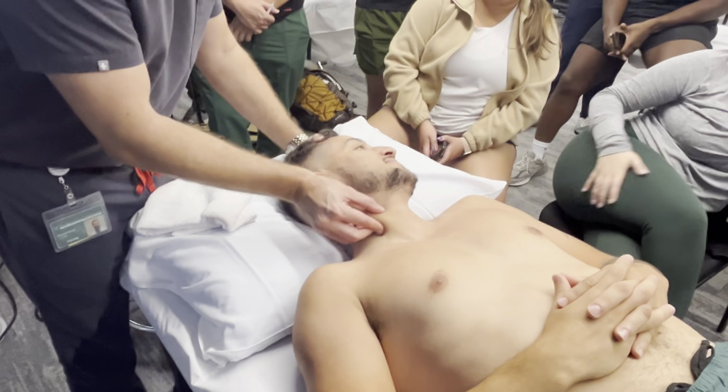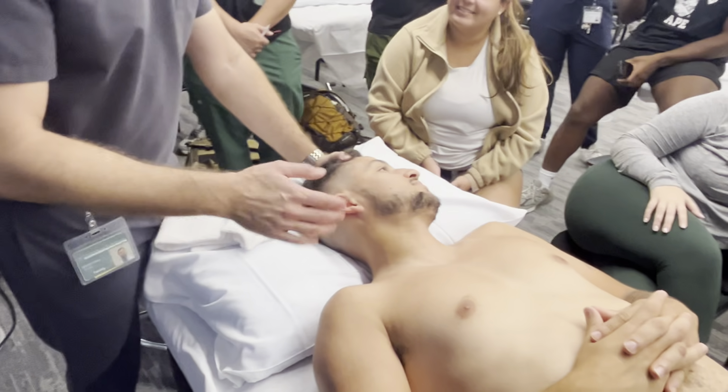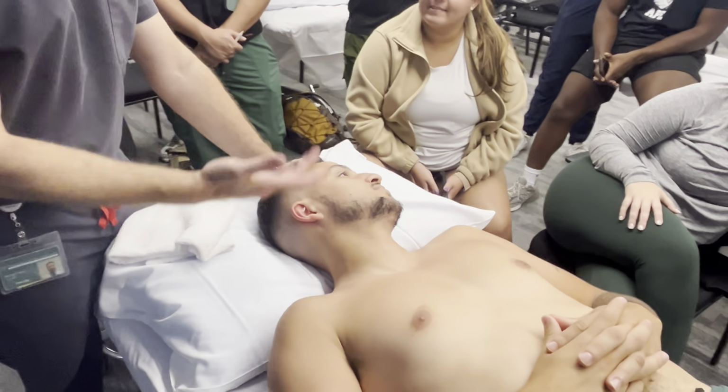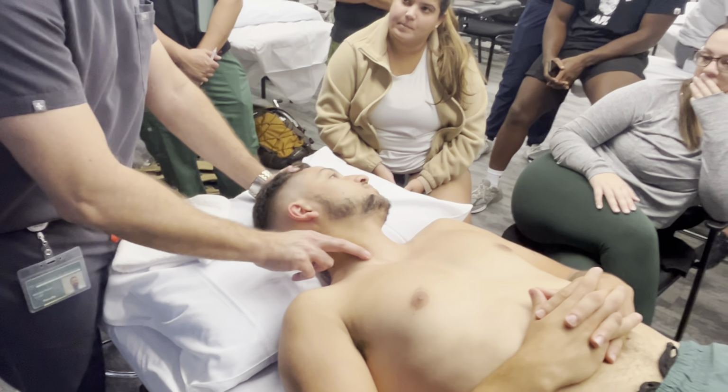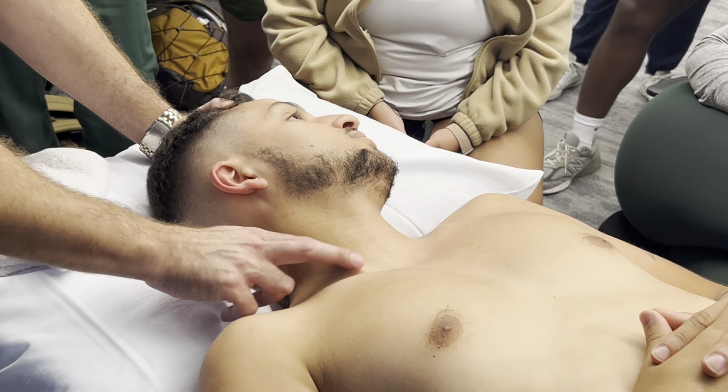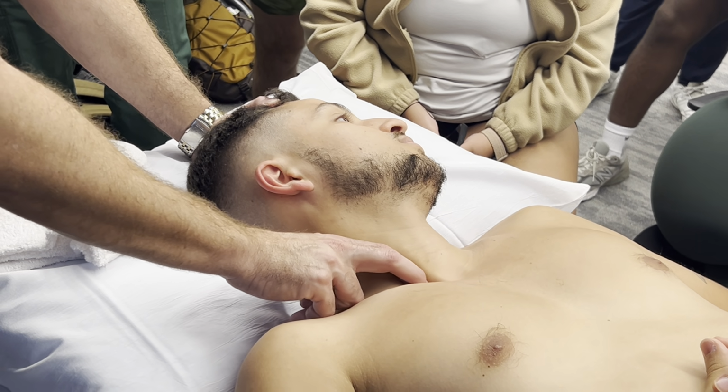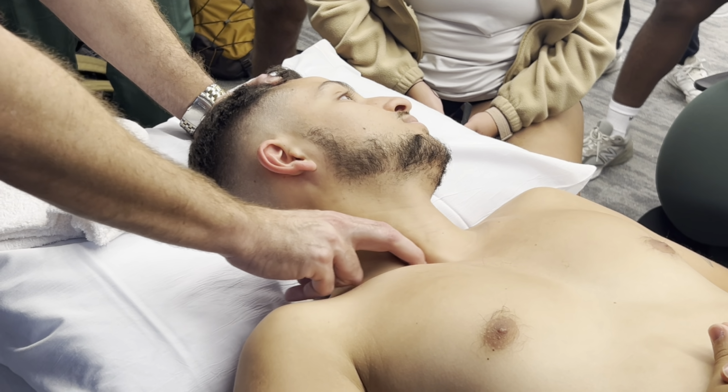Okay, so the SCM, they're flat muscles. They're deeper, so we can't get that pincer palpation. So we're going to do flat palpation, okay? Just posterior to the border of the sternocleidomastoid, I can palpate the anterior scalene. So there's your anterior scalene.